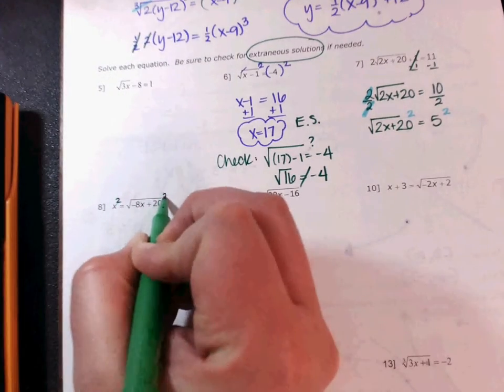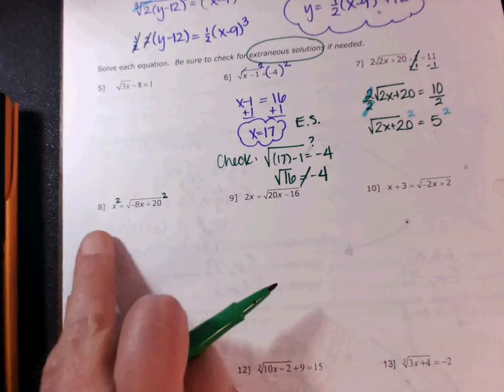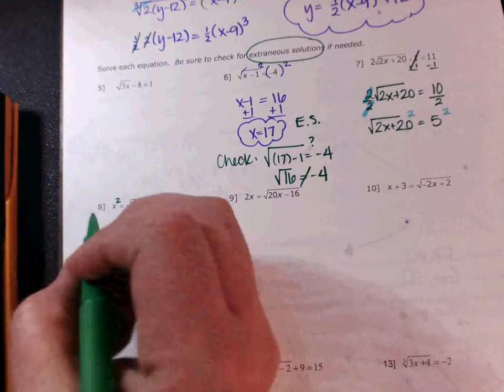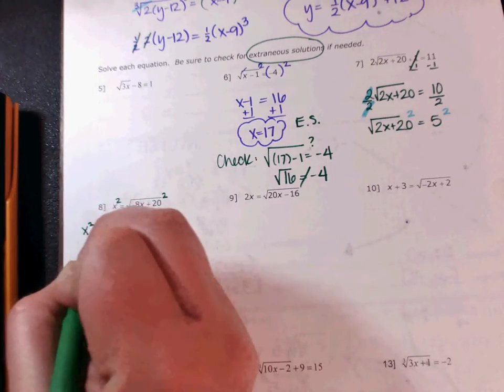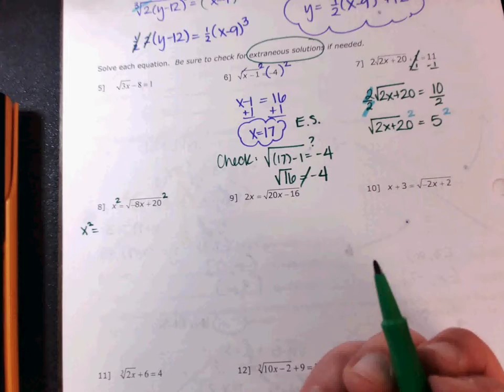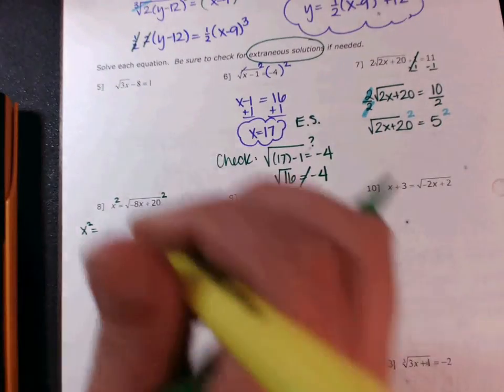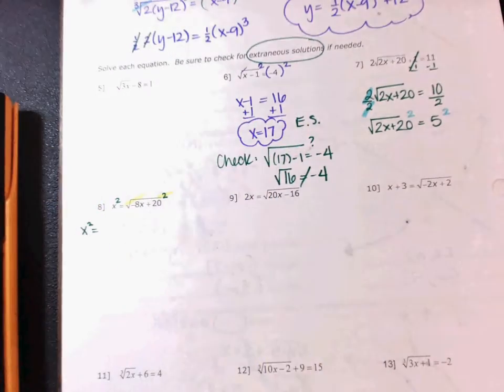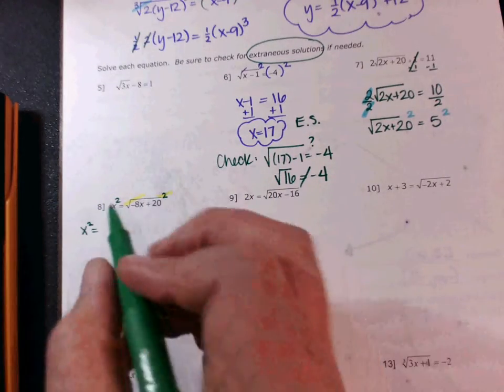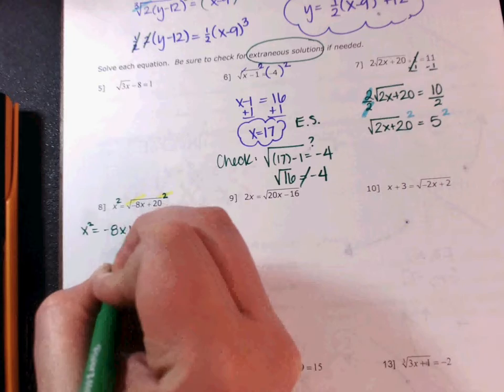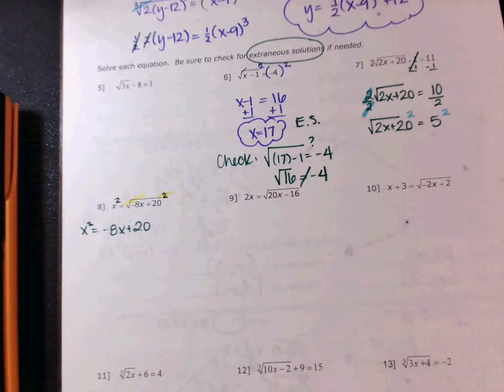Square, square. And then what do I have now on the left? X squared means you're going to have to do what? T-chart. Now, when my squared and my square root cross out with each other, remember the middle stuff stays the same if it was in a house. So my negative 8x plus 20, that's going to stay the same.